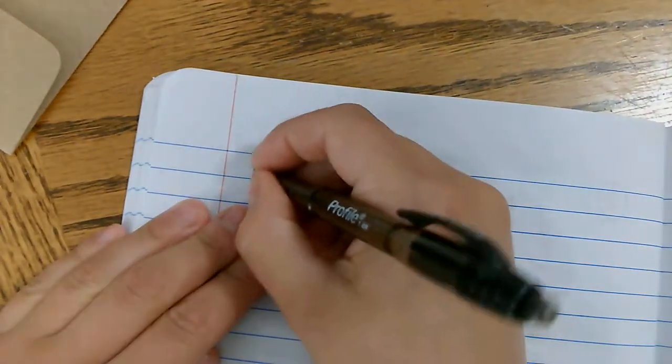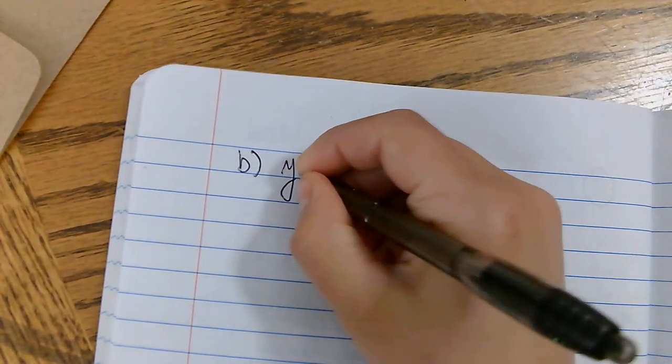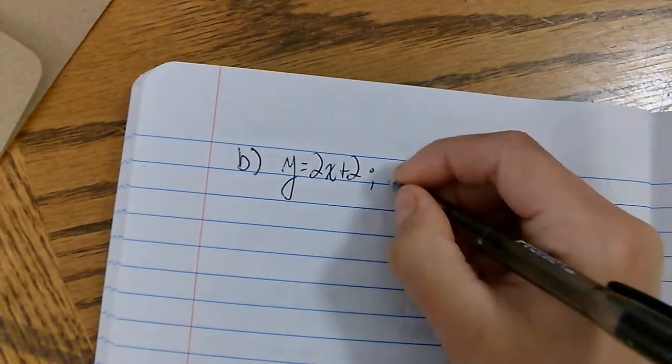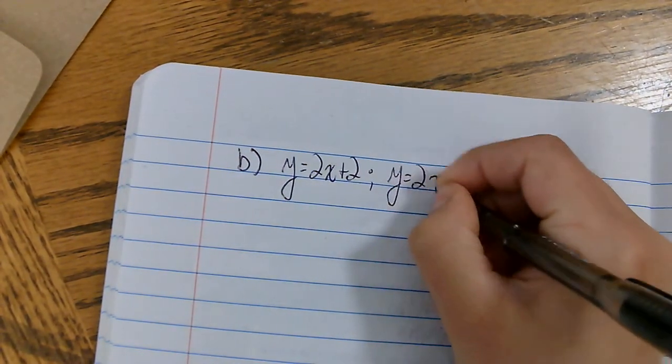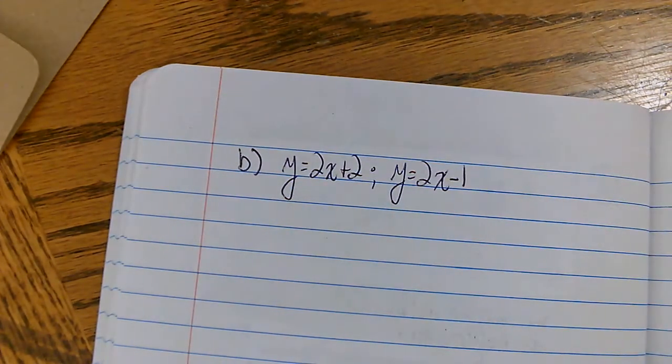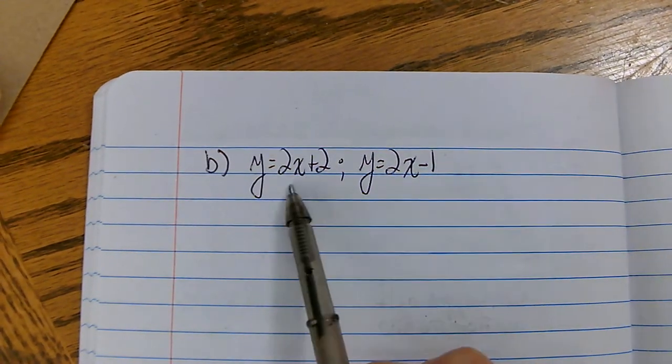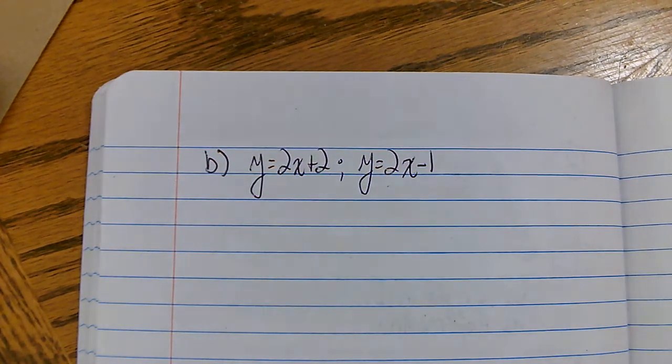Alright, I'm going to put a B. Let me flip my page in my other book. There we go. And let's write this. y equals 2x plus 2. And y equals 2x minus 1. Now you might notice something right off the bat about these two equations. I notice the slopes are the same.